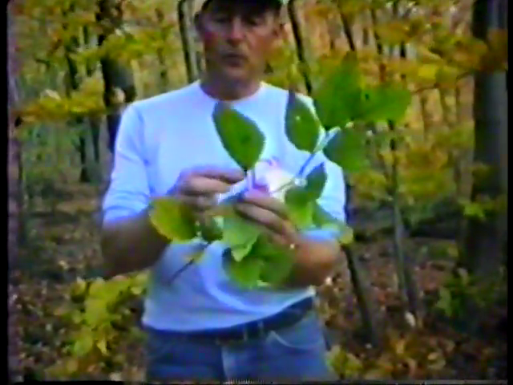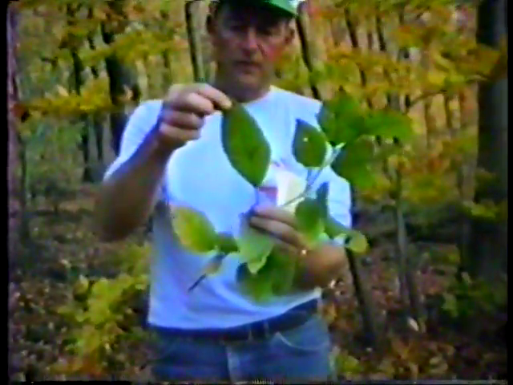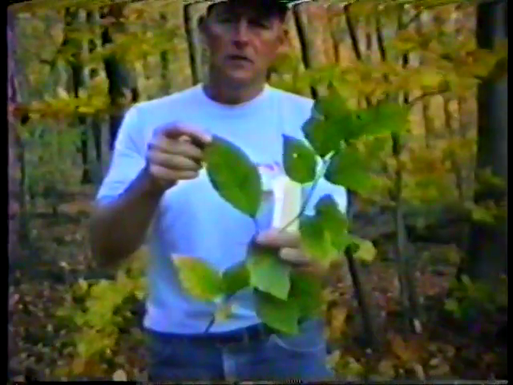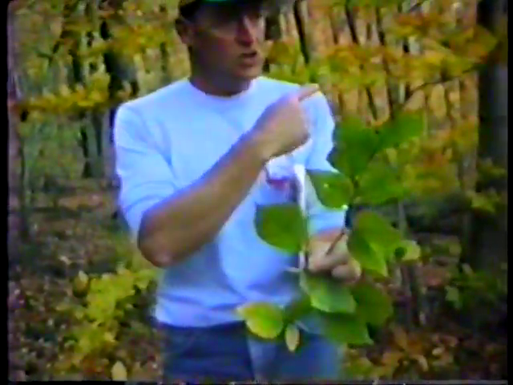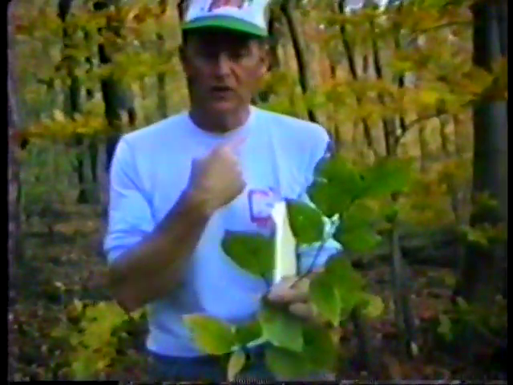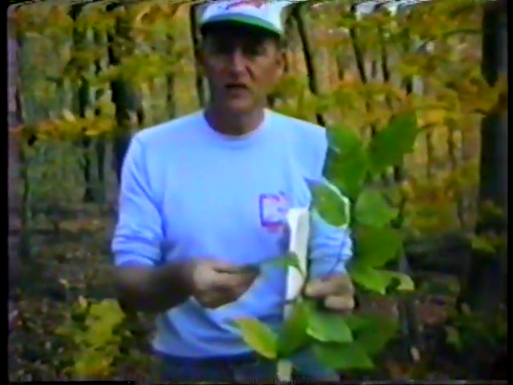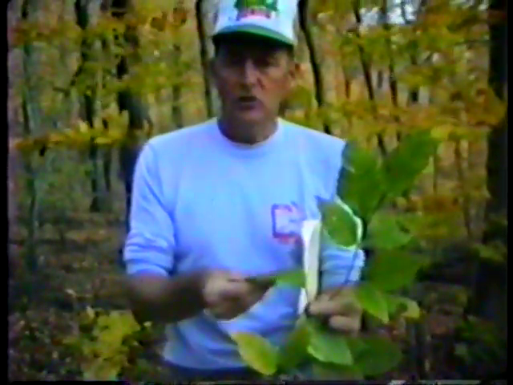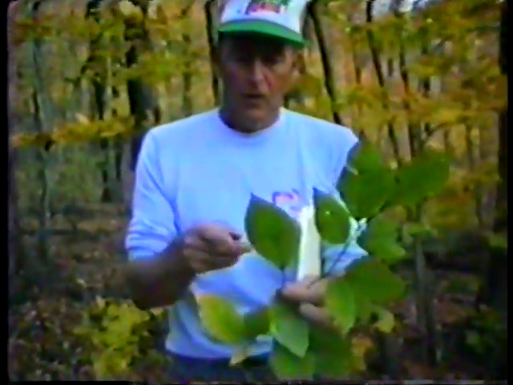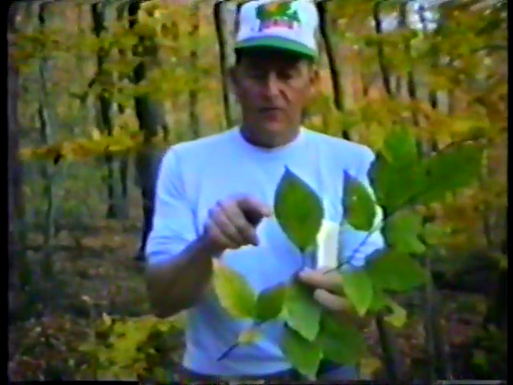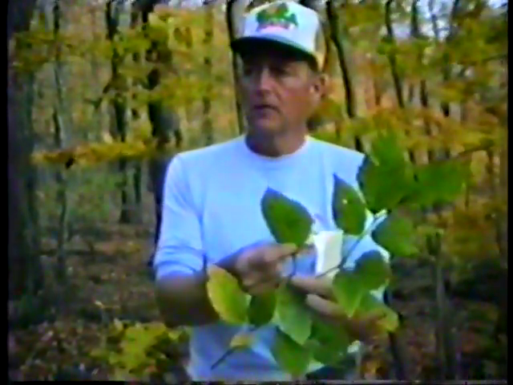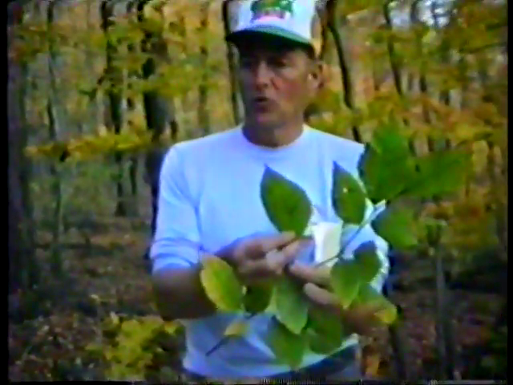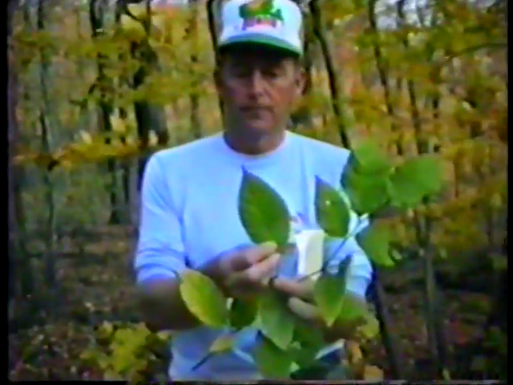There's a good example for the shape of a leaf. Most easily identified, in addition to the slate gray color of the bark and the limbs, is the fact that this leaf tends to be waxy or smooth as you rub your fingers over it. Also, very small serrations on the edge, unlike the hop hornbeam or the ironwood which you just saw.